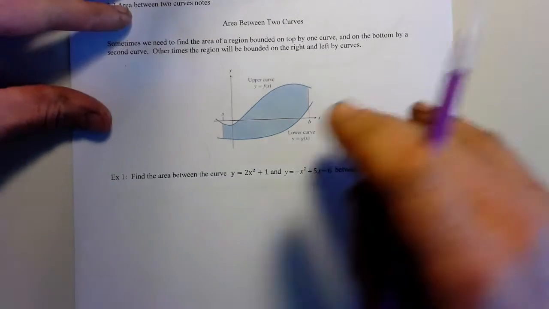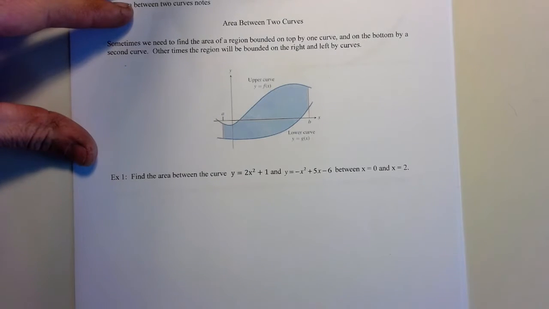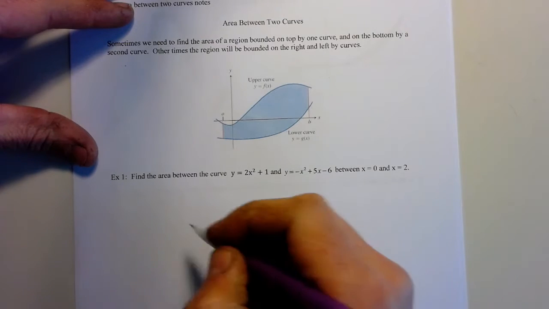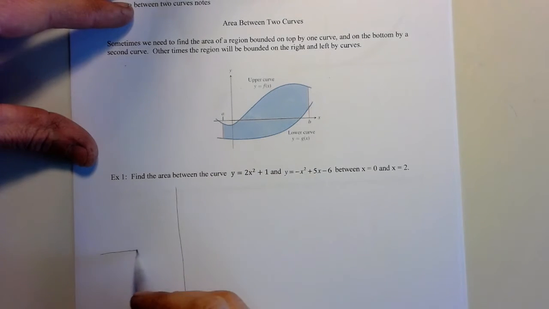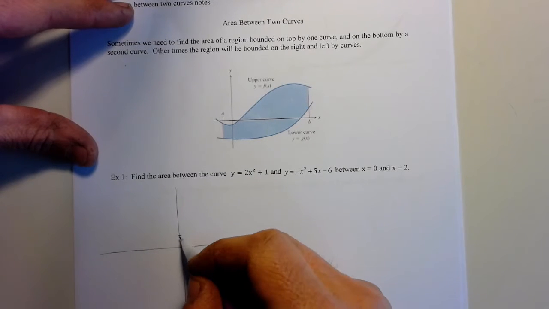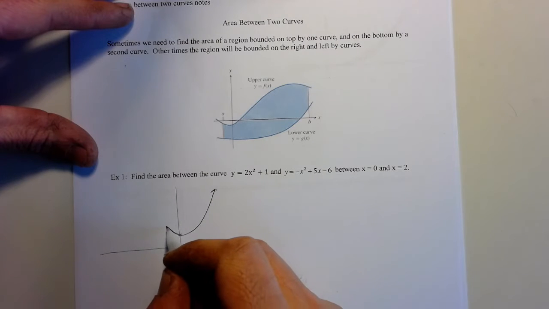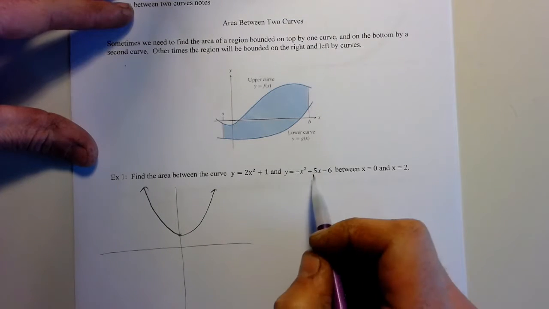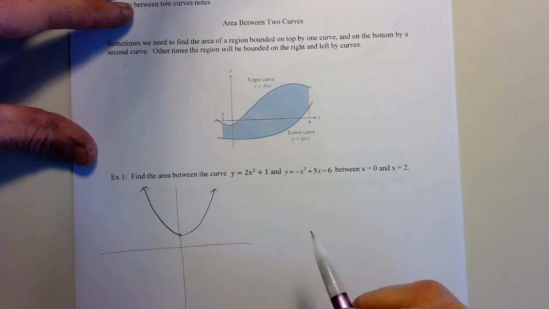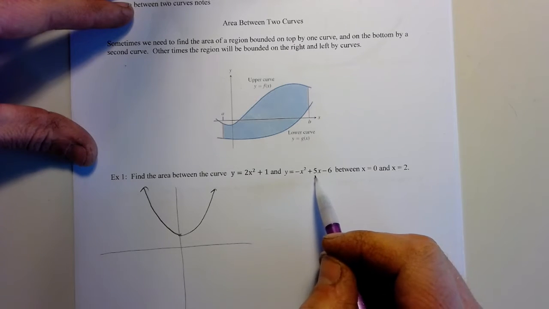Find the area between the curve y equals 2x squared plus 1 and this graph between 0 and 2. So in order to help me do this, I'm going to think about the graph. This one is going to have a y-intercept of 1, and it's going to be opening up. For this other graph, it's going to be opening down, and let's see where that graph is going to be.